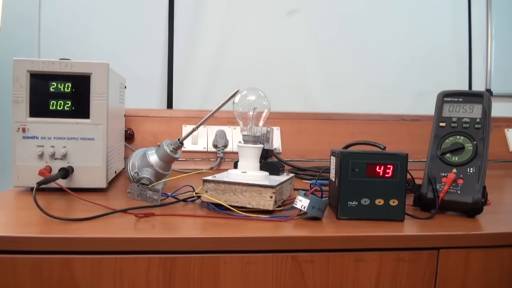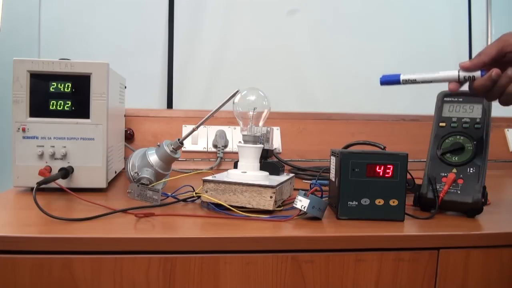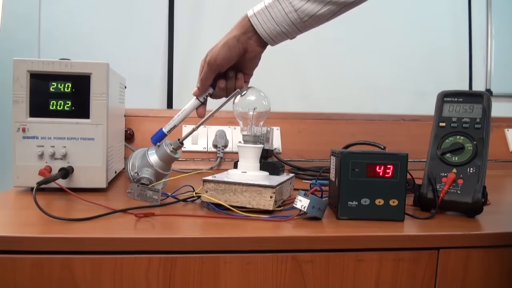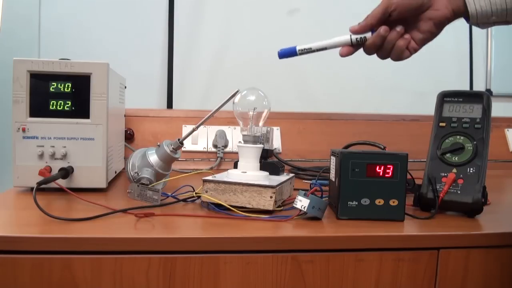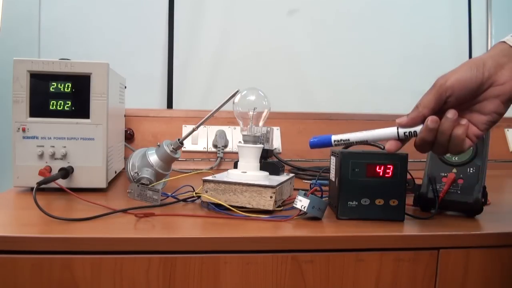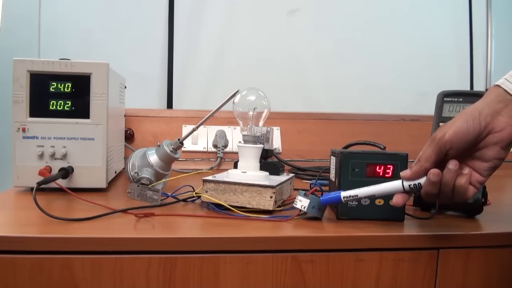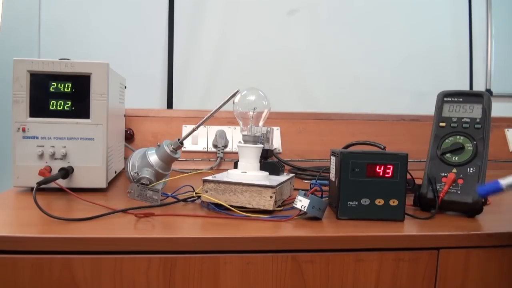We have another setup of temperature controller which is a single loop temperature controlling, consisting of an on-off controller, resistance temperature detector RTD, and a lamp for heating. Also we have a temperature transmitter for the RTD having a temperature range of 0 to 150 degrees Celsius and output 4 to 20 milliampere current, and this current we are observing in this digital multimeter which is in series.